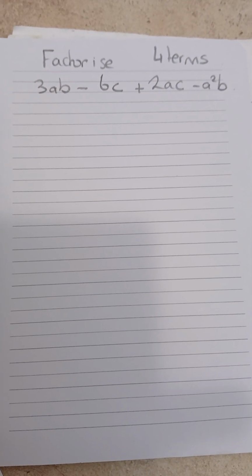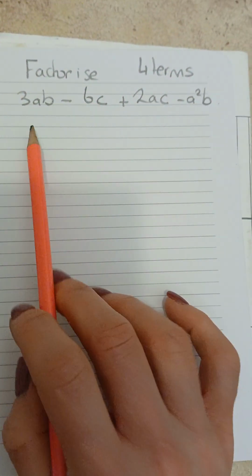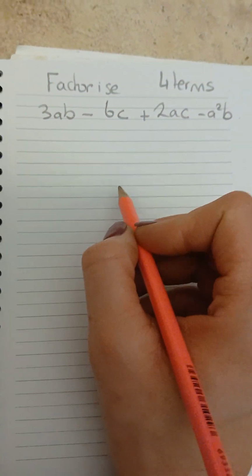Hello. Right, today what we're going to do is factorize 4 terms. So please make sure you know how to do this because you are going to get something like this in the exam. So I'm going to show you using the box method.